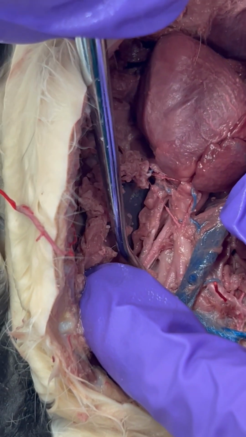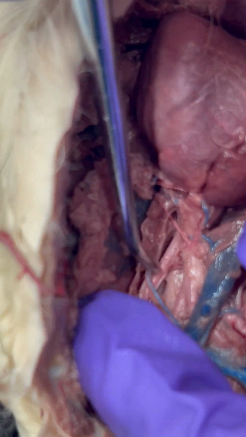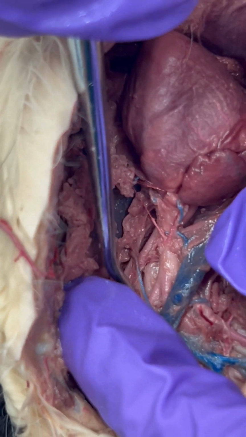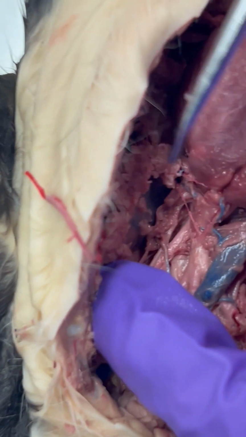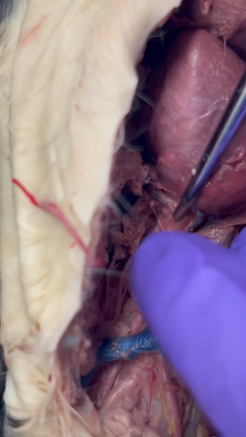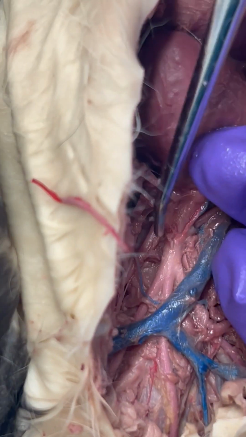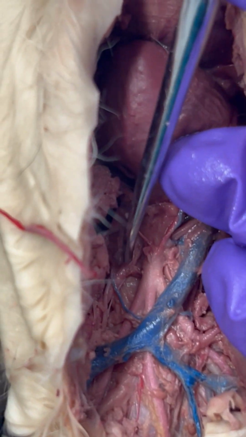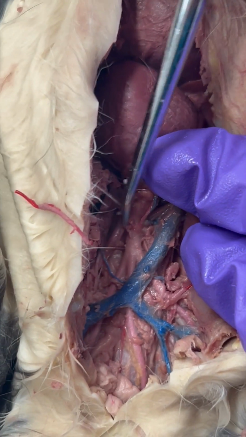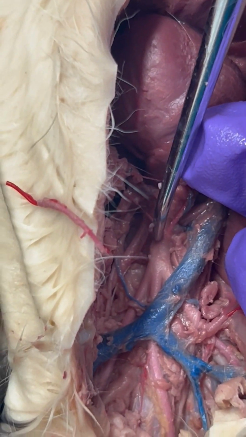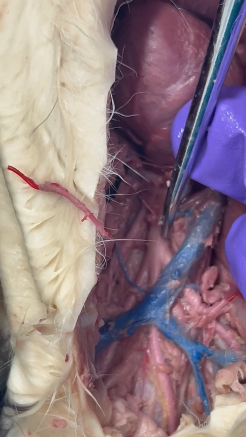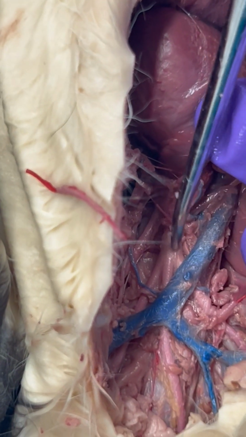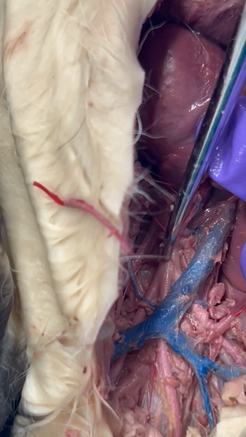So our left subclavian artery. And I should say, we have our systemic trunk, which has our left subclavian artery. Then we have our brachiocephalic artery. So that's the other piece directly coming off of the trunk.